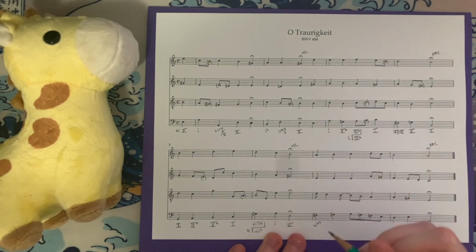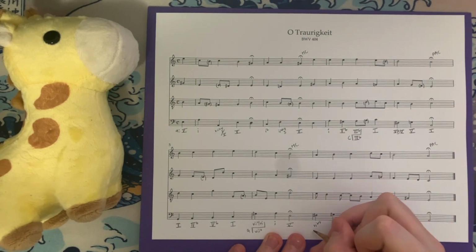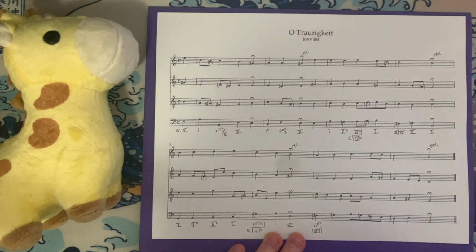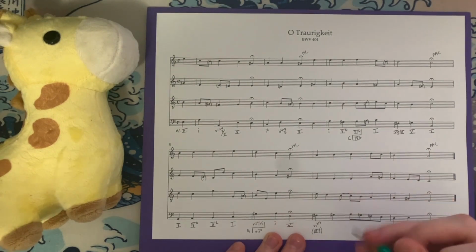I hear it more as F sharp as the bass, but I'll go ahead and say that this, I guess, could also be kind of like a D chord, because we know Bach uses 4-6-5 from time to time, so that's me using my previous knowledge. But the next beat is much clearer.